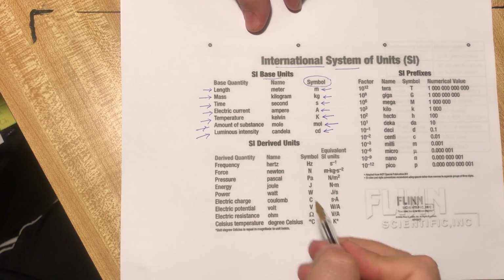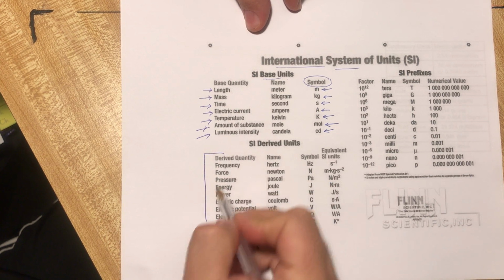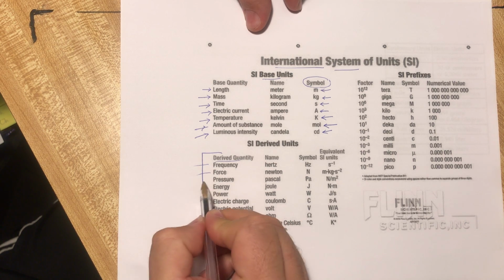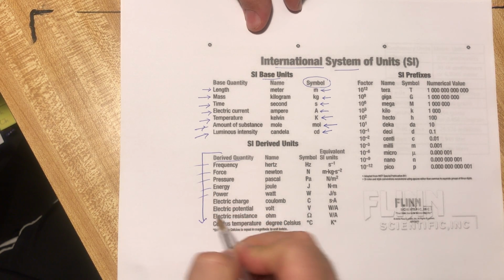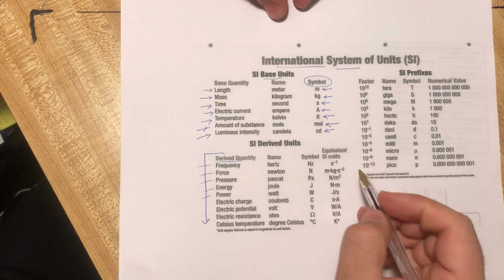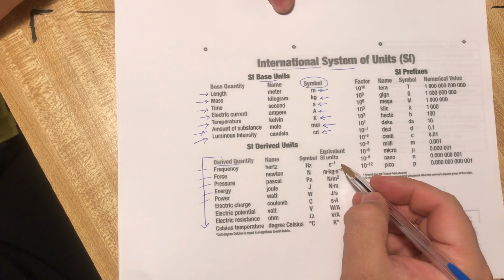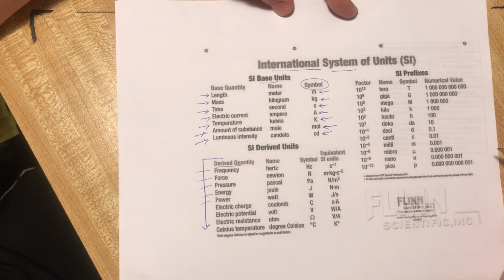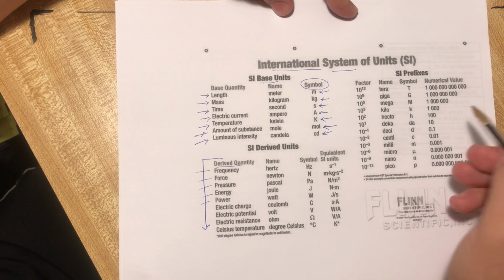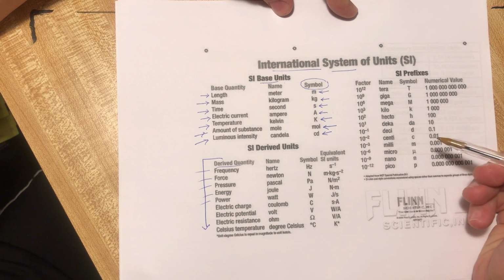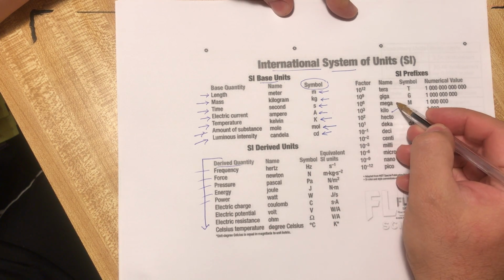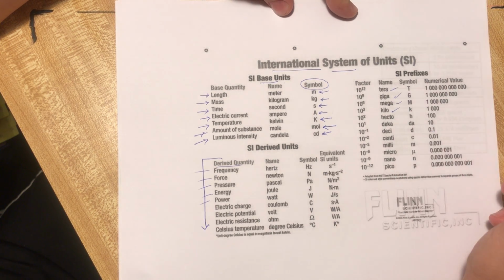And we have many derived units. For example, frequency, force, pressure, energy, power, velocity, acceleration, and their units are derived from these main units. Also, we have the prefixes like kilo, mega, giga, tera.